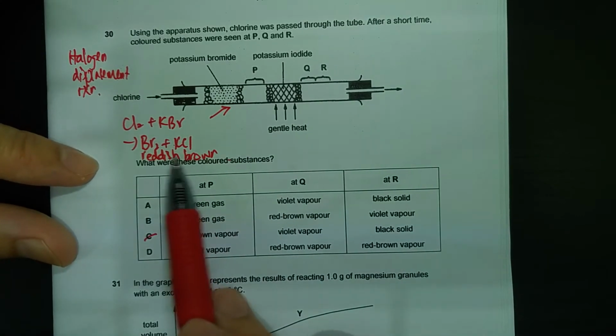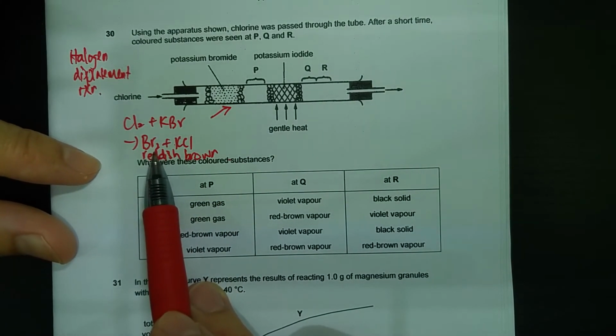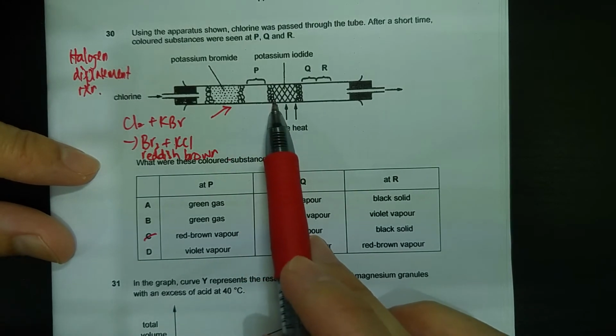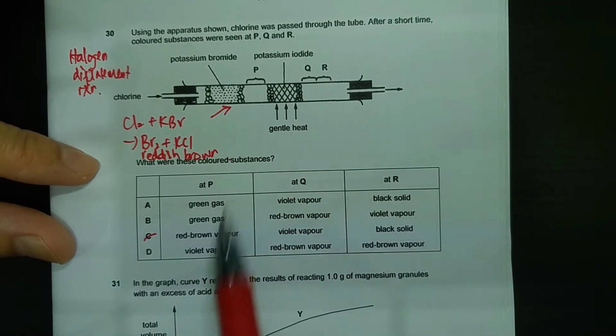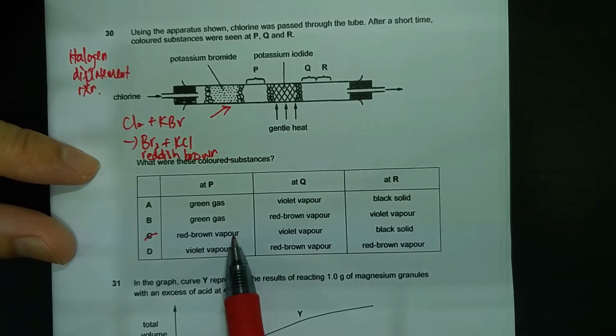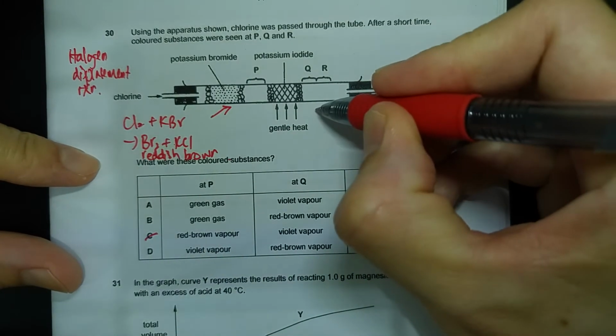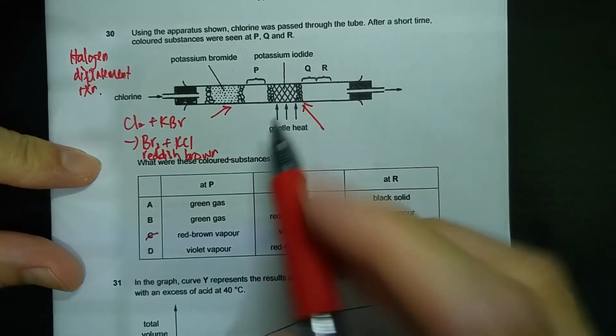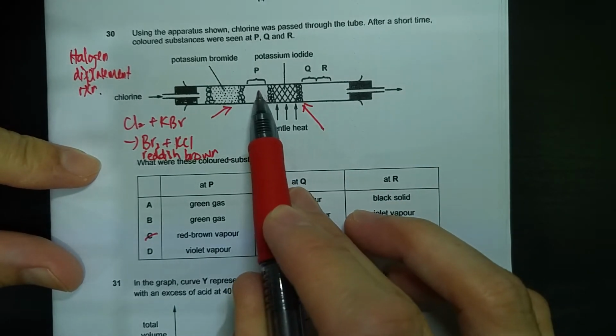Okay, it is a vapor. Bromine is a liquid at room temperature, but in this case it is being heated here. So over here will be hot. That's why you have a red-brown vapor. Then how about at Q? Okay, how about here? What will happen? So you have a lot of bromine vapor here.